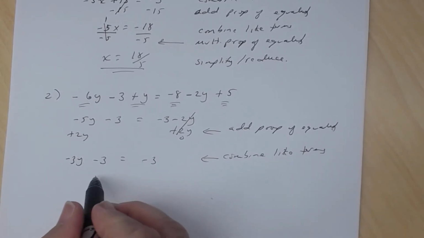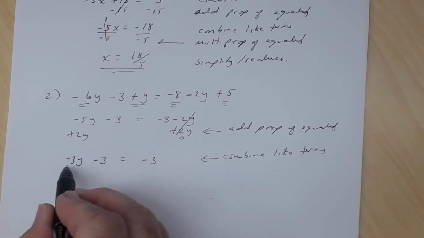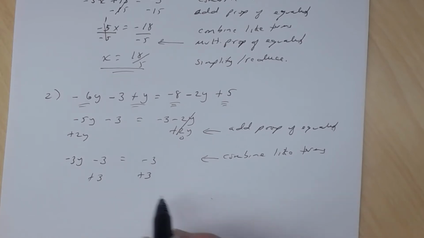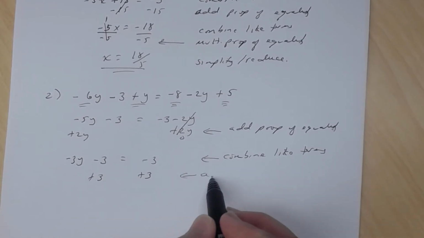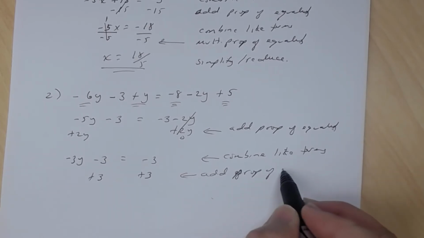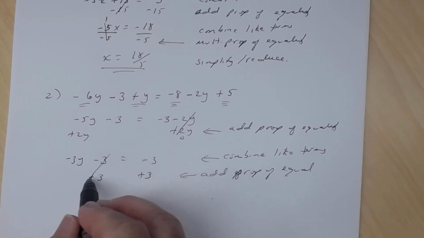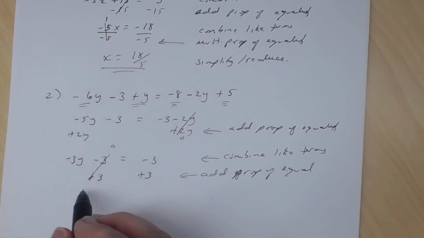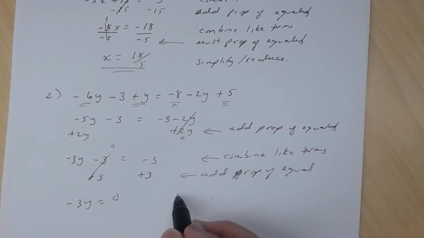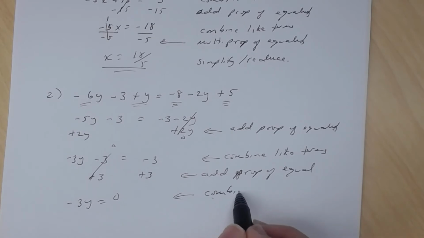All right, so now I'm going to use the addition property of equality again, because I'm trying to get this term by itself. So I'm going to add 3 to both sides, and so I combine like terms. So that, again, that's the addition property of equality. And then I combine like terms. These are opposites, so their sum is 0. So I get negative 3y equal, and a negative 3 and a positive 3 is 0. So again, that was the combine like terms.